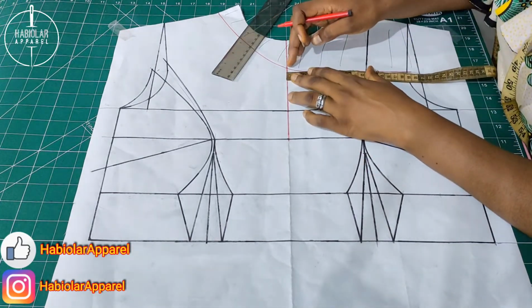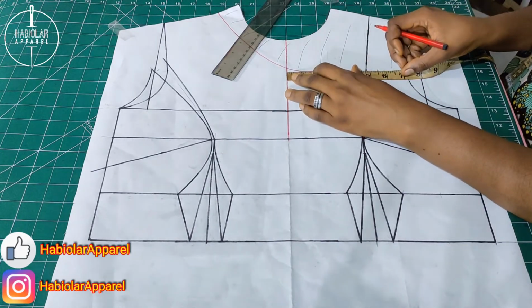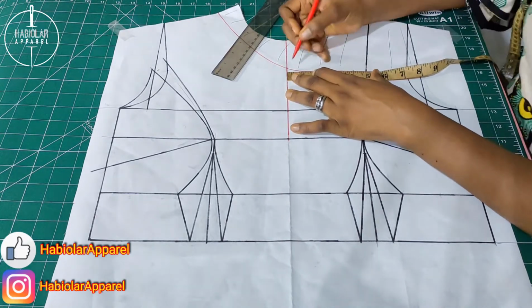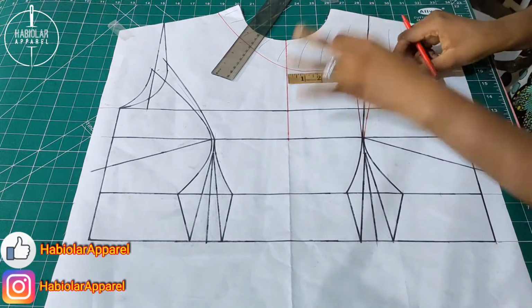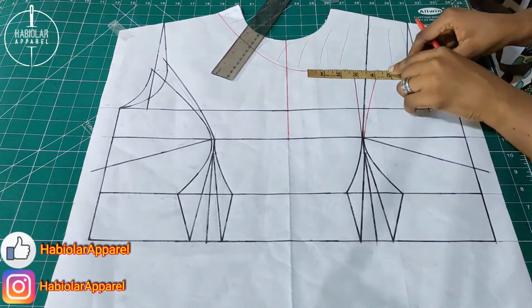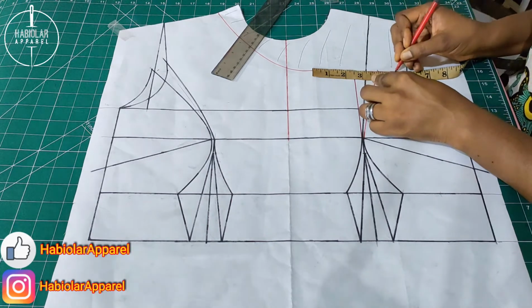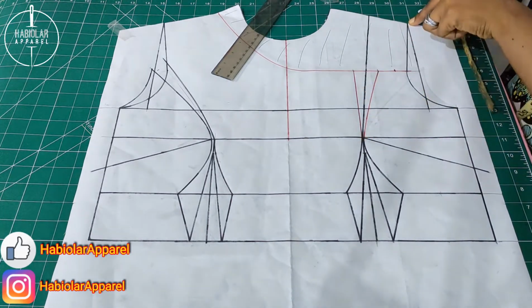So from this place now, I want to measure my 5 inches, which is my bra strap. That is from one bra to another. So from this center front to the first dart leg, I have 4 inches. So I will just pick my 4 inches and place it here to continue my 5 inches. Hope we understand.